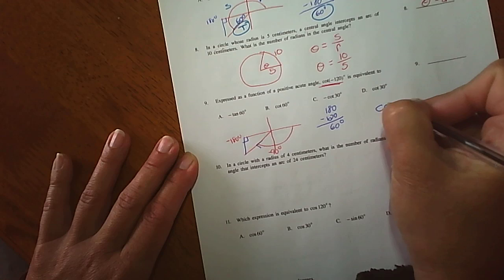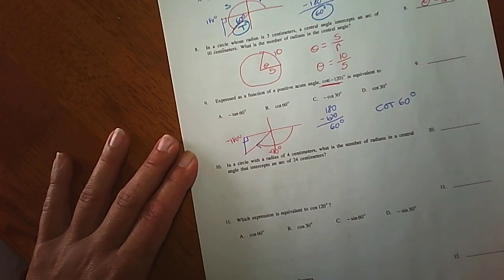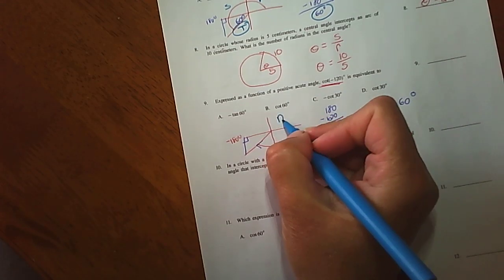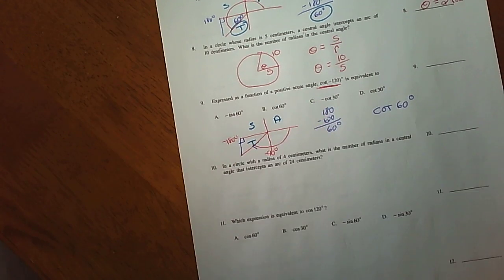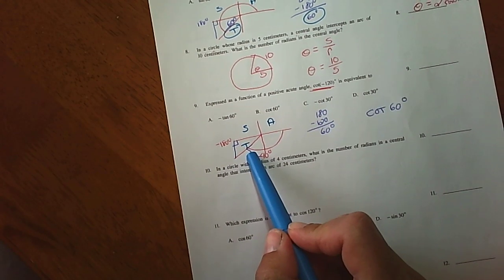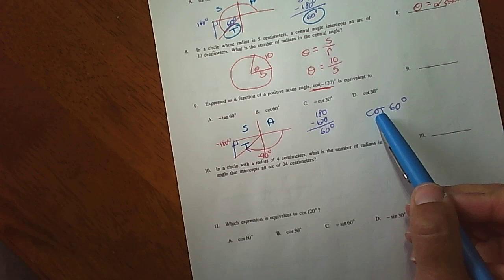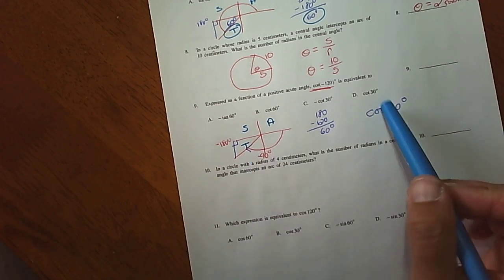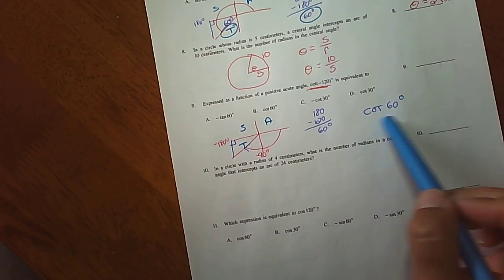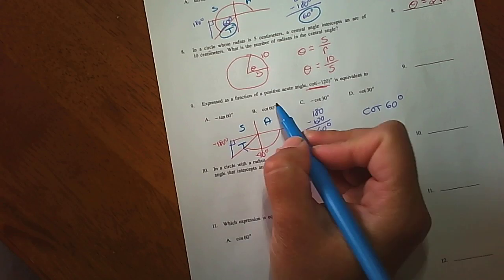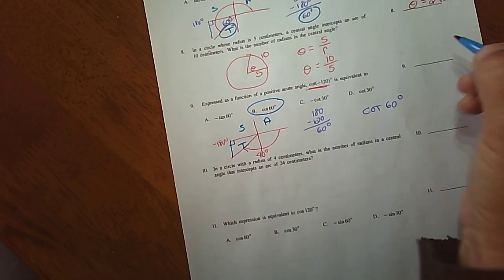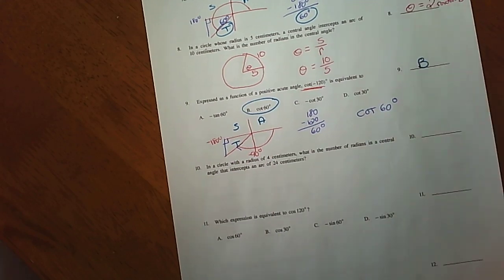So now I'm going to write cotangent 60, and then I'm going to do AST. Now that's the tangent quadrant. That's cotangent. They're related to each other, which means this is going to stay positive. So I'm going to go with cotangent 60, which is B.